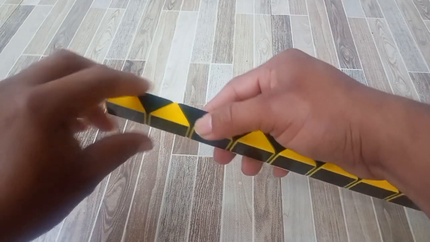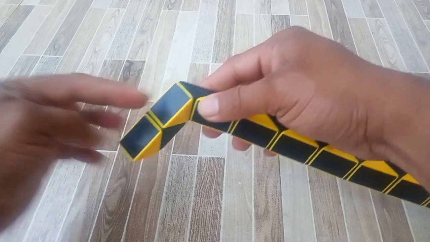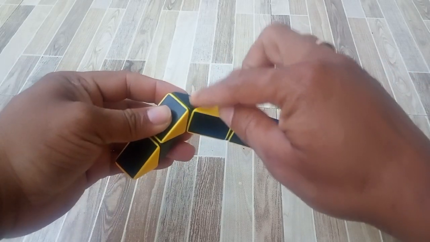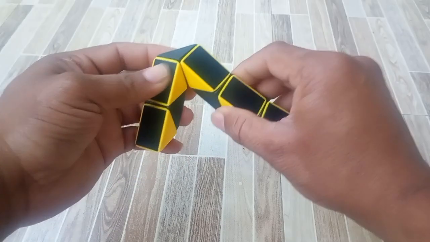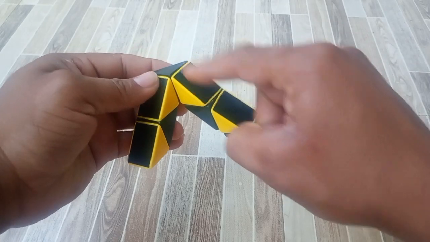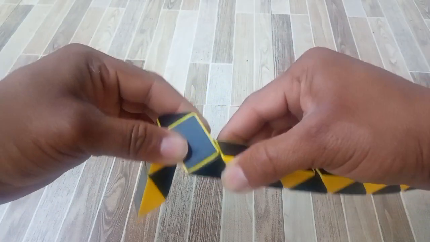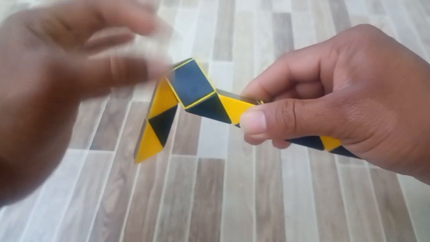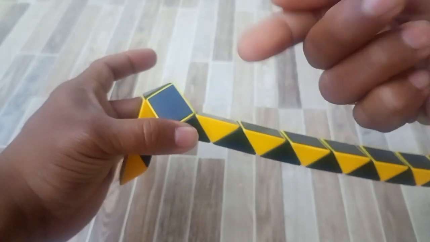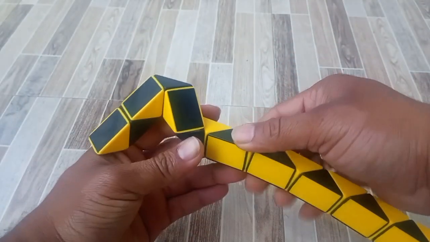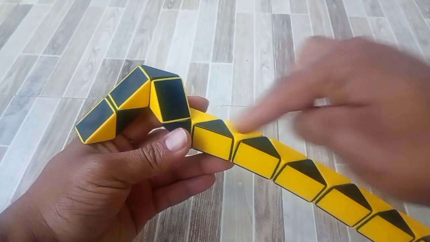1, 2, 3, 4. 1, 2, 3, 4, 5. Hold here. Rotate like this. Now hold here. Rotate like this. Same pattern. We want to repeat 4 times.